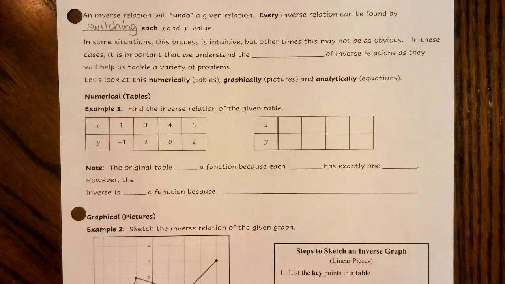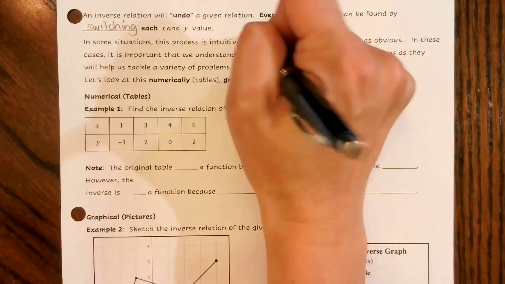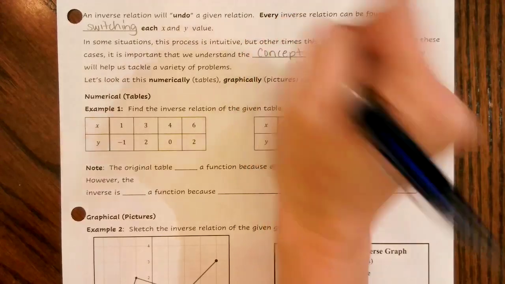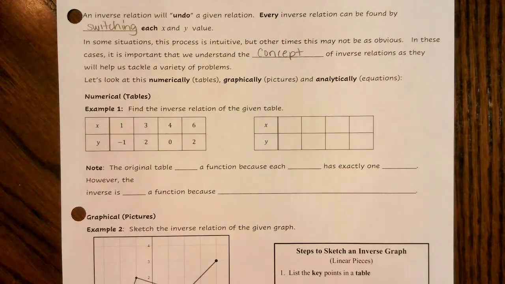In some situations, this process is intuitive, but other times this may not be as obvious. In these cases, it is important that we understand the concept of inverse relations as they will help us tackle a variety of problems. Let's look at this numerically with tables, graphically with pictures, and analytically with equations. And we're going to start with the easier one, which is numerical.